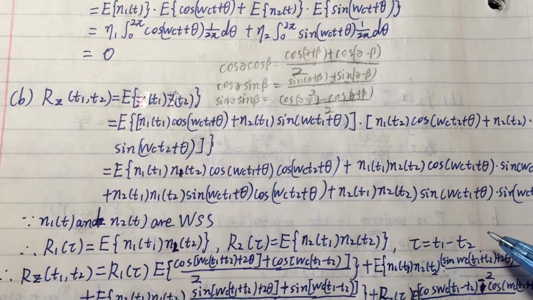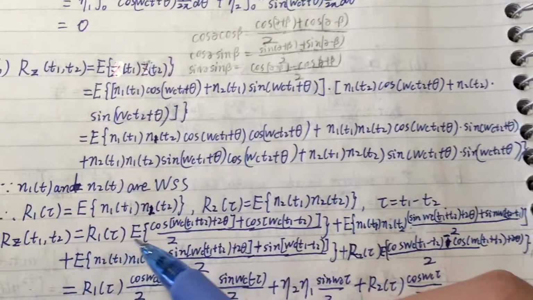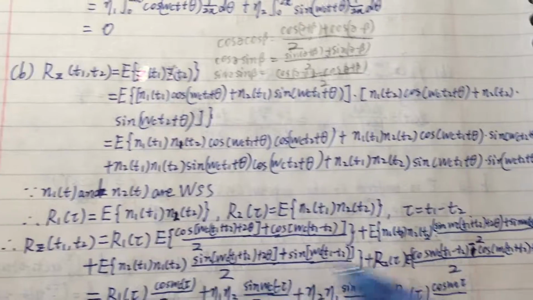And so we can get RZ(t1, t2) equals this long equation.